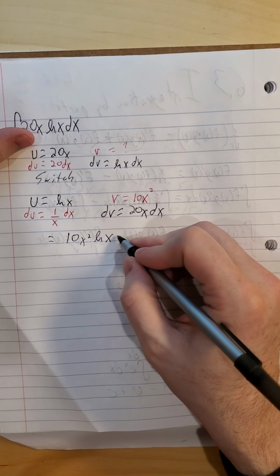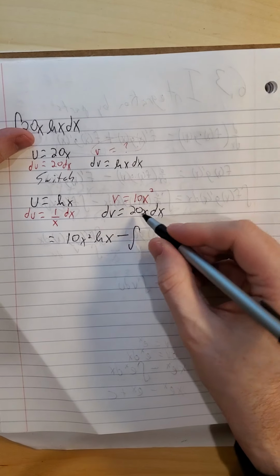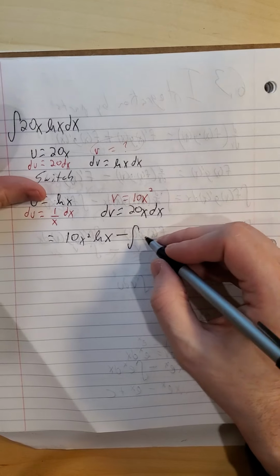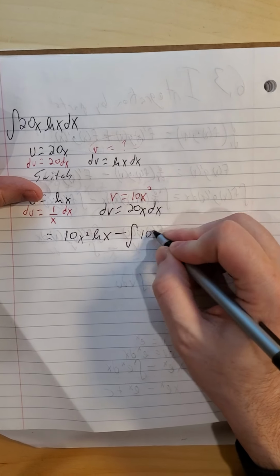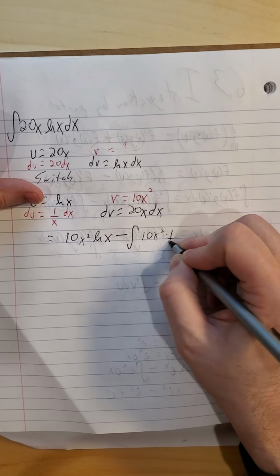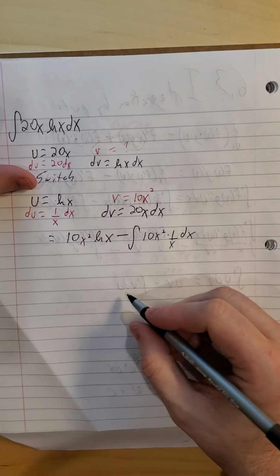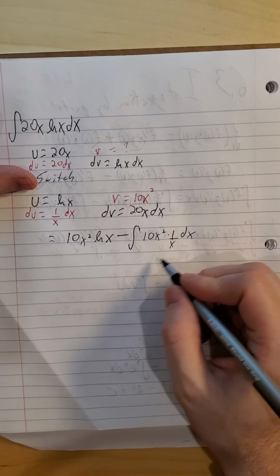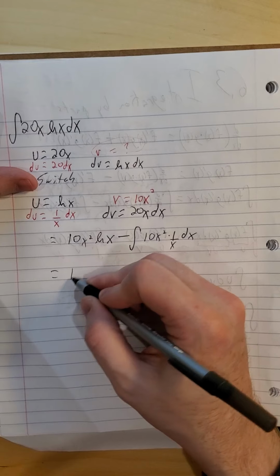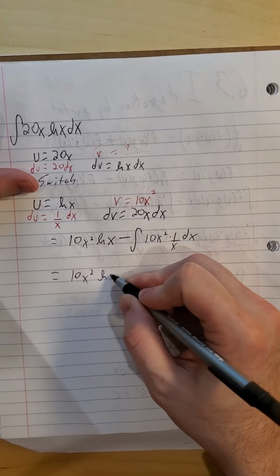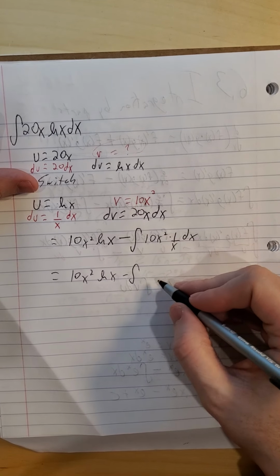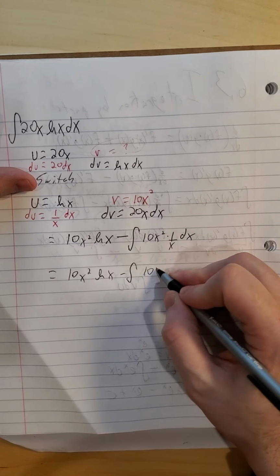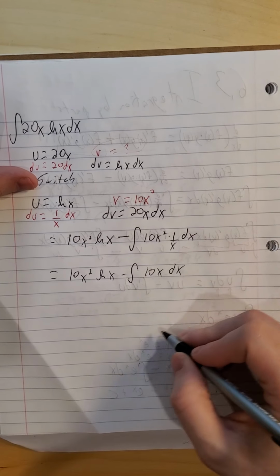So 10x squared natural log of x minus integral of v times du. So 10x squared times 1 over x times dx. So we have a little bit of cleanup we can do on there. I'll hang on to my 10x squared natural log of x, hang on to my minus and my integral, and this will turn into 10x times dx.